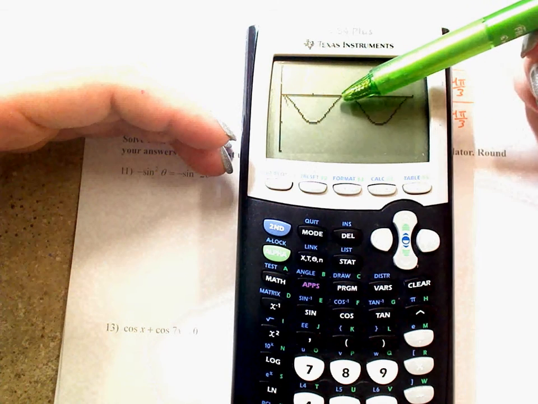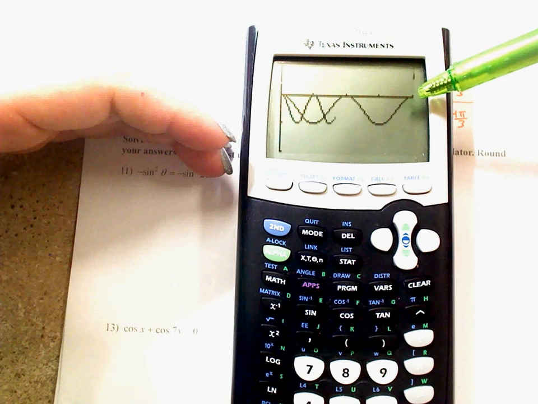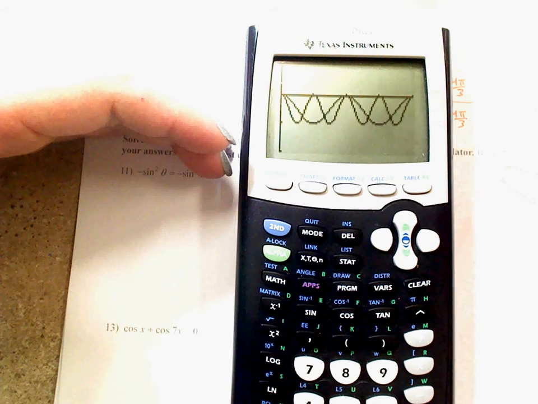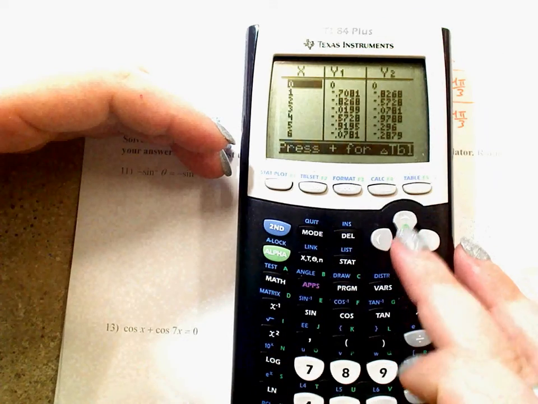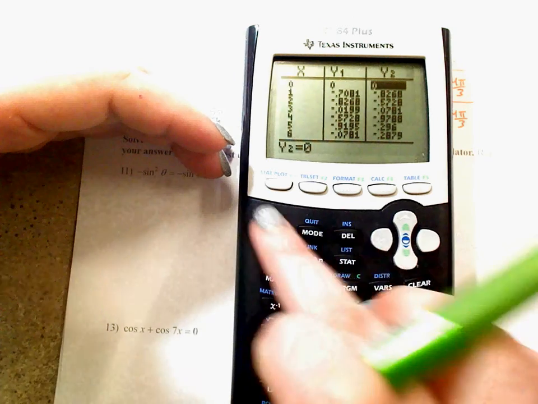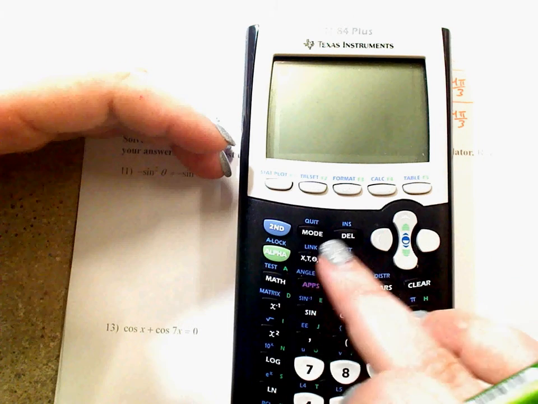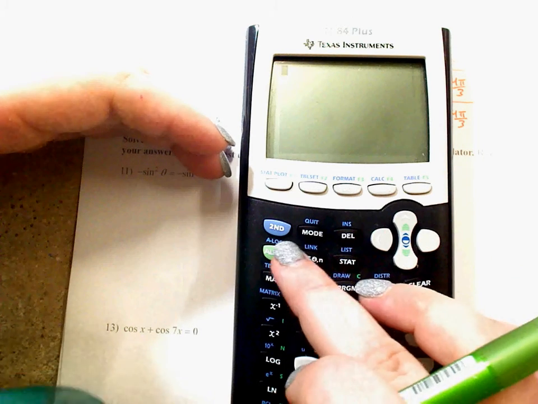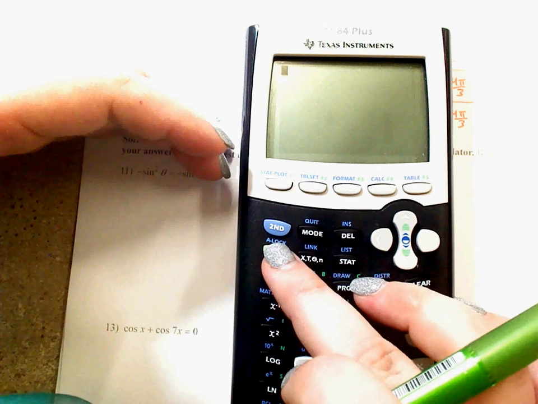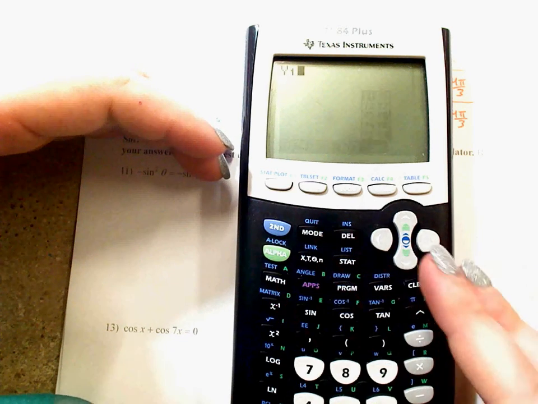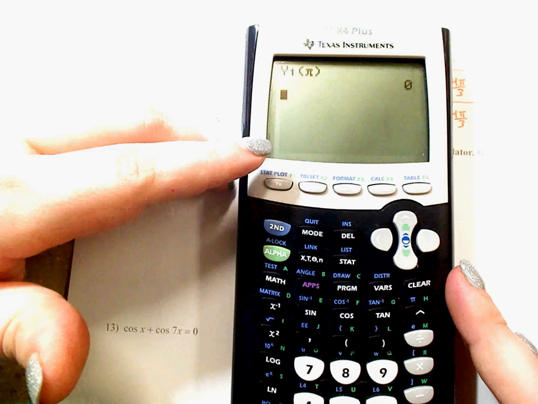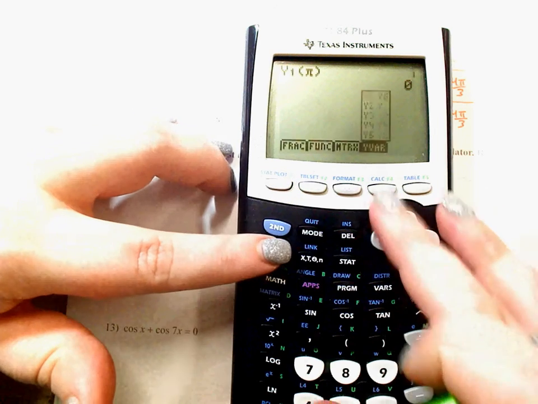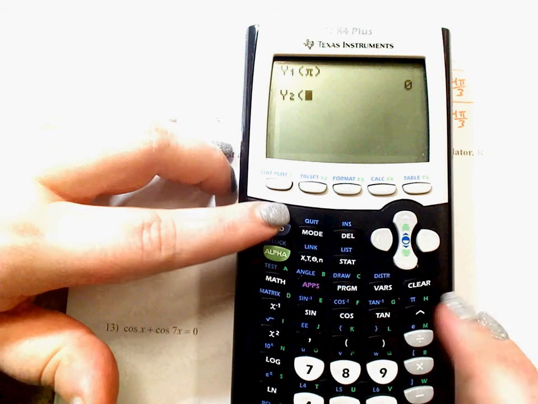Okay? As far as finding their answers, I know the first one's 0, and if you want to go to the table and look, you can tell. At 0, they're both 0, right? I can also prove it as far as them both being the same at pi, because you can't find the intersection right there. You can say alpha y equals y1 at pi, and you get 0, and then if you do alpha y equals and do y2 at pi, you get the same answer as well. So 2 of my answers are 0 and pi.